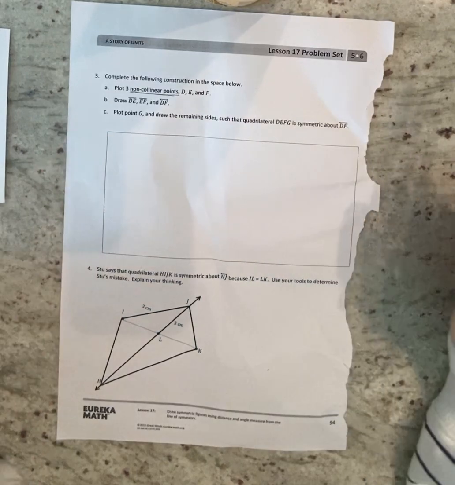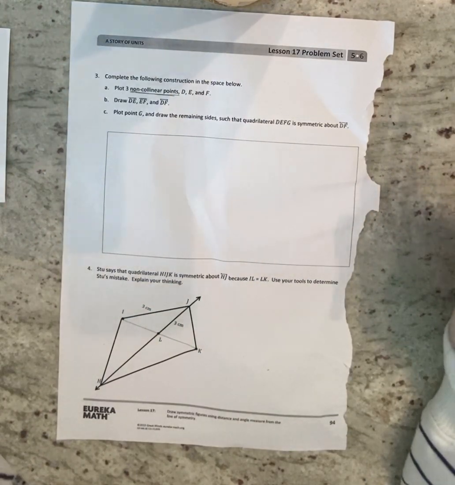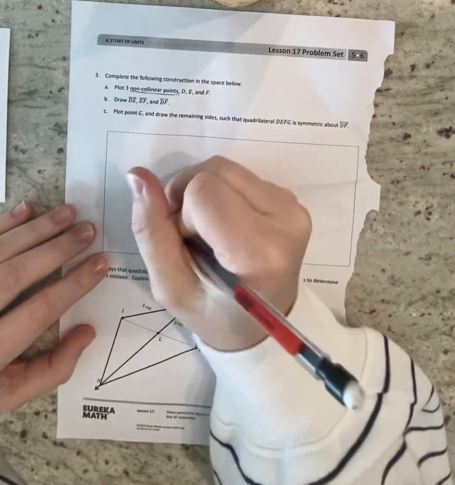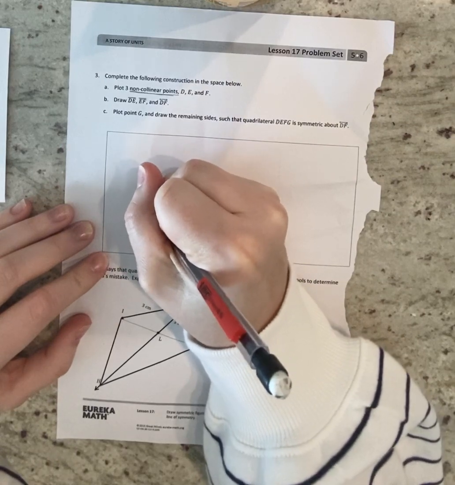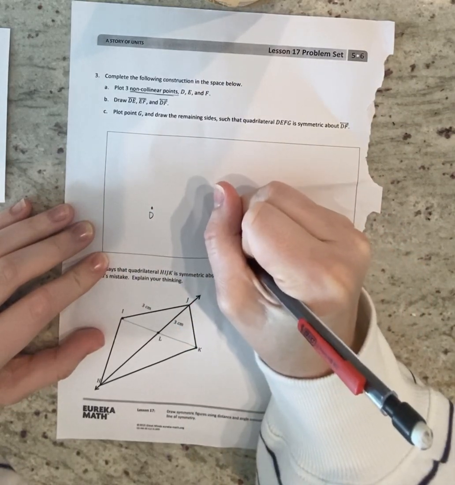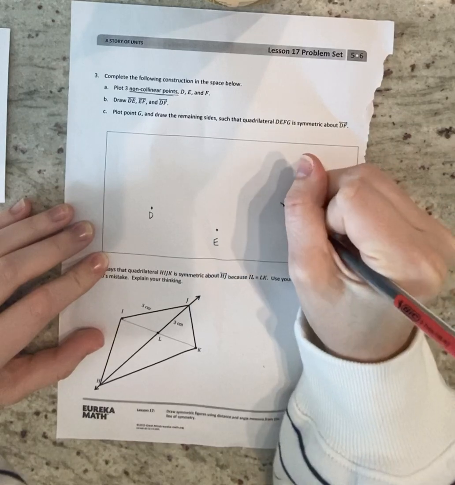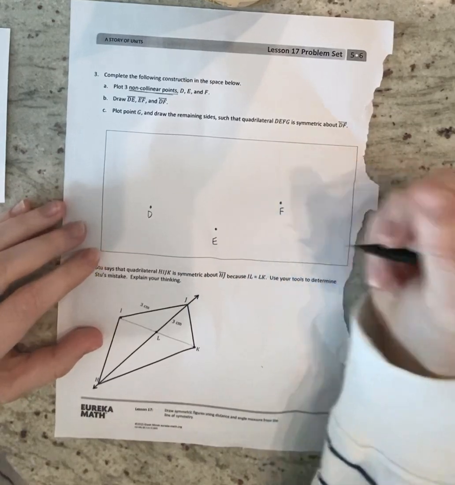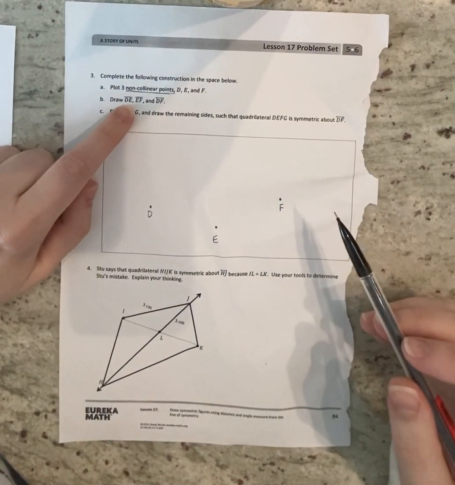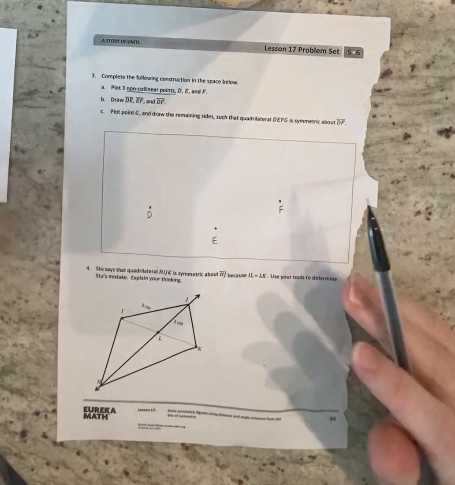So they want me to make these 3 points, D, E, and F. I can really draw them wherever I want. I'll call this one D. This one we'll call E, and over here we'll have F. All right, DE is a line segment.